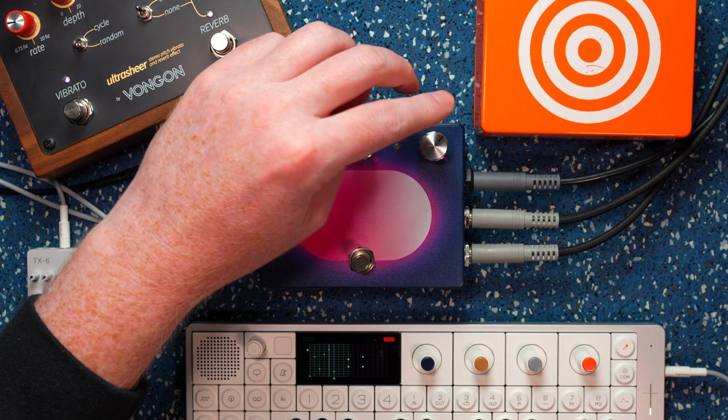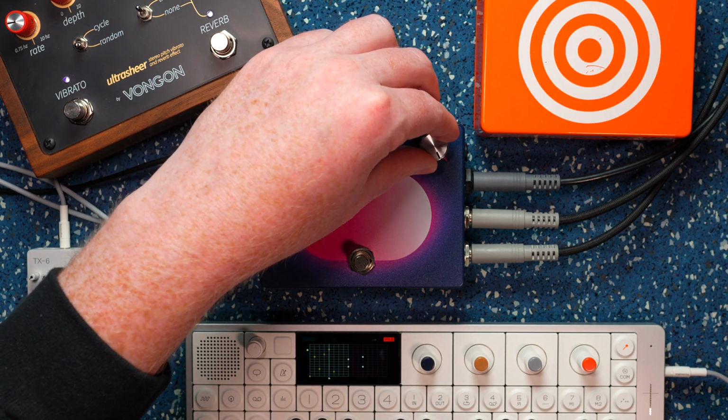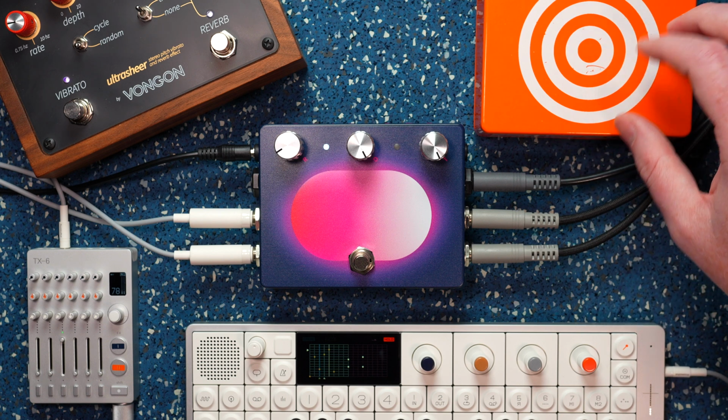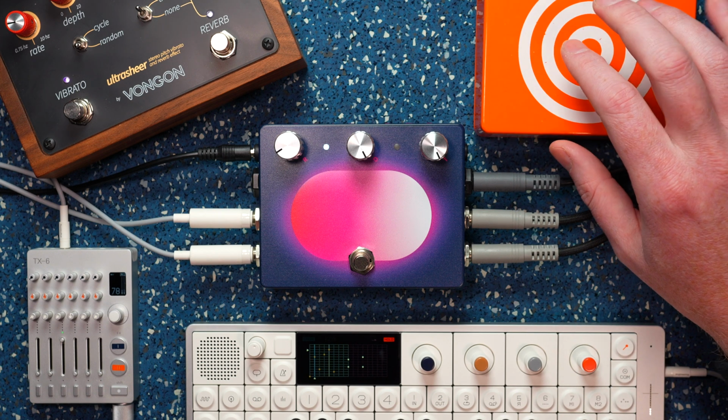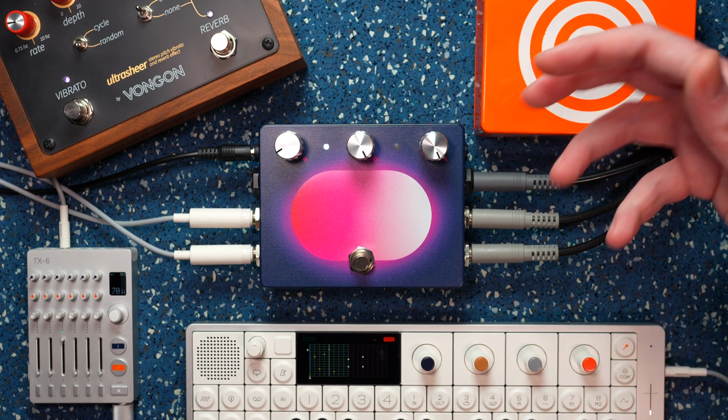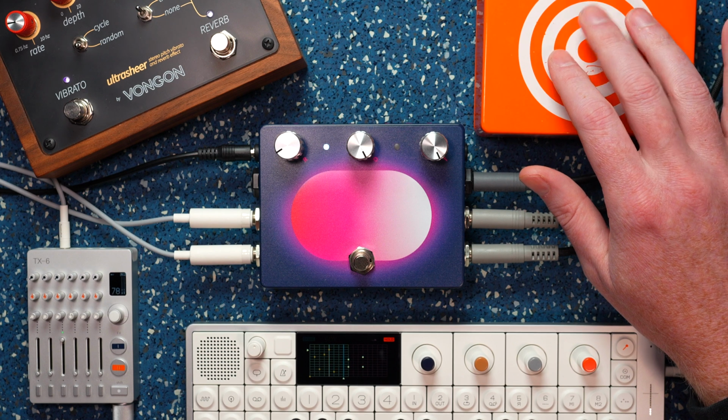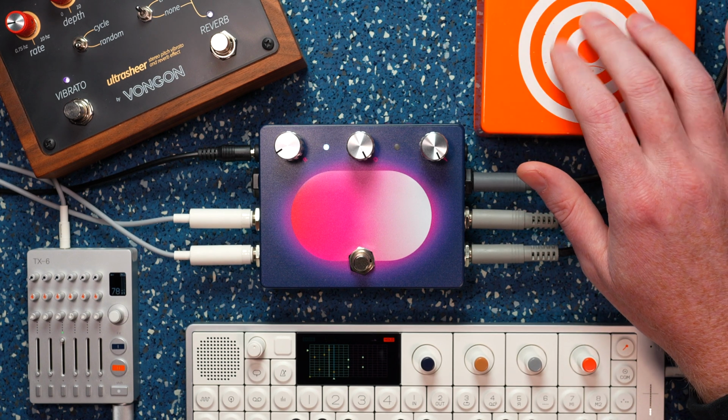Now I can also up the sensitivity, and well, I could do it without the sensitivity being high, but you can just use the lightest touch, and that's really cool.